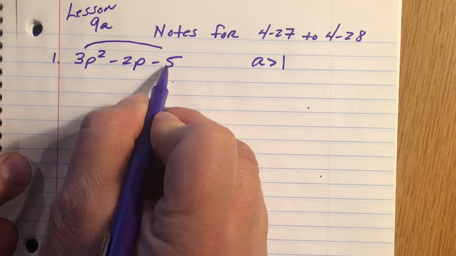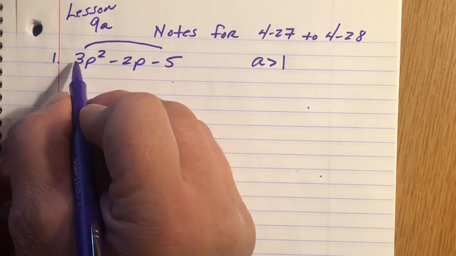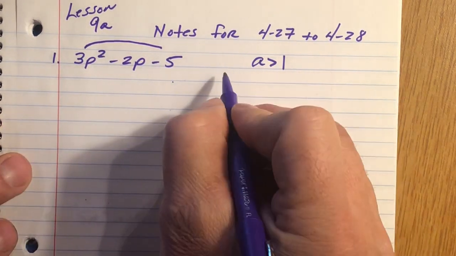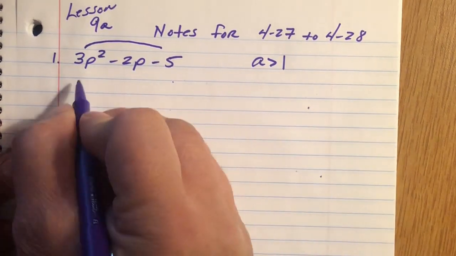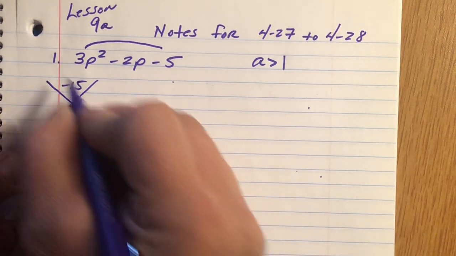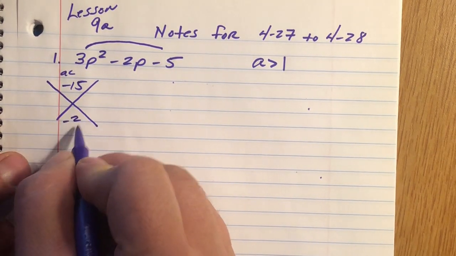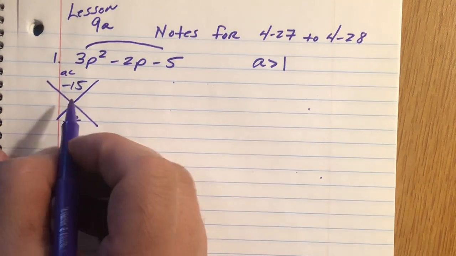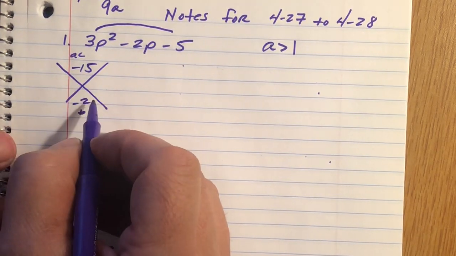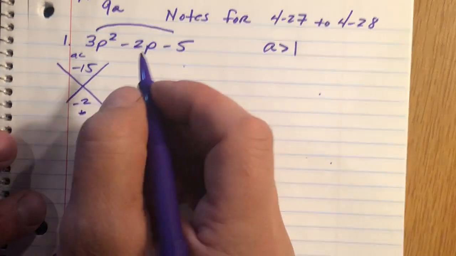Now, I don't have a GCF, so I can't reduce or take out a factor. So I'm going to multiply 3 times negative 5, which is going to give me negative 15. I make my X. Remember, at the top is A times C, and B goes at the bottom. Same thing that we've done before: give me two numbers that multiply to negative 15 and add up to negative 2. You may have to list all the factors.